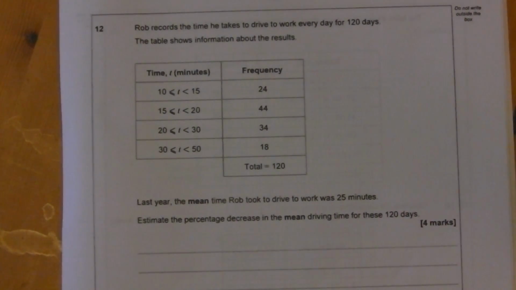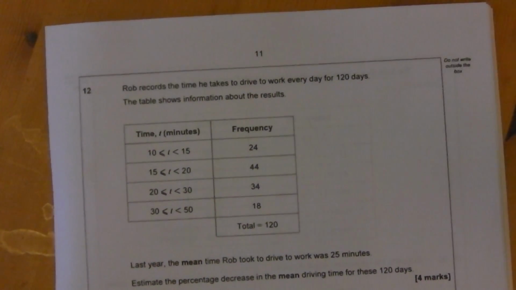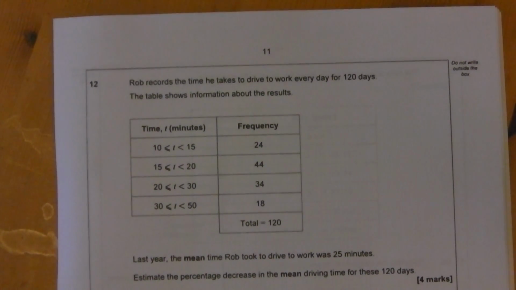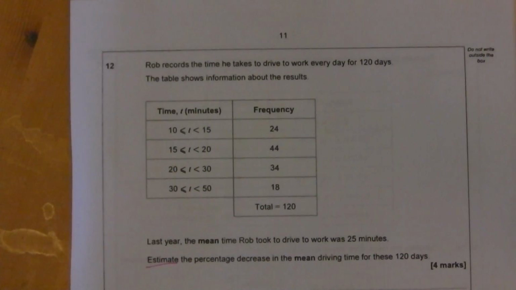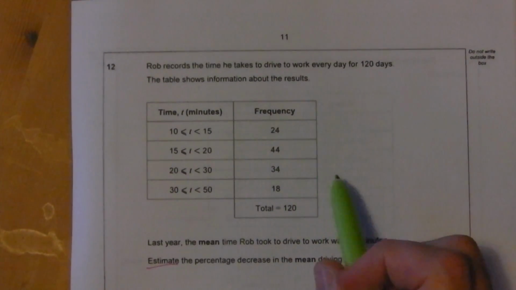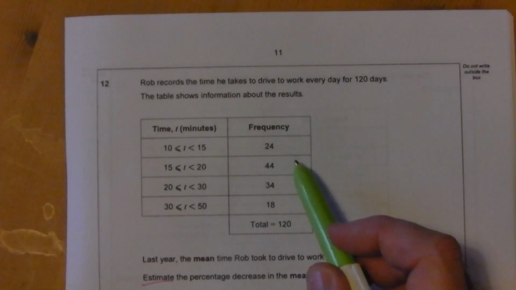Question 12, some frequency ones. Now this, basically, keyword in all of this is estimate. Estimate the percentage decrease. When you're dealing with these, we're dealing with frequency from a midpoint.